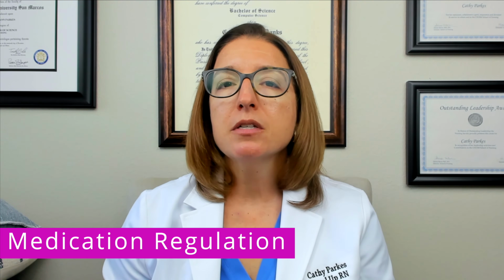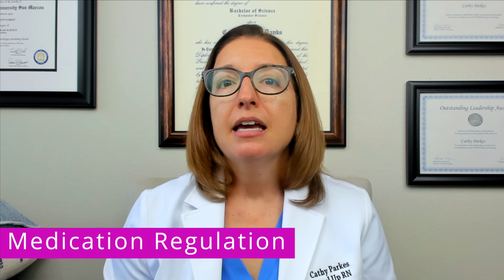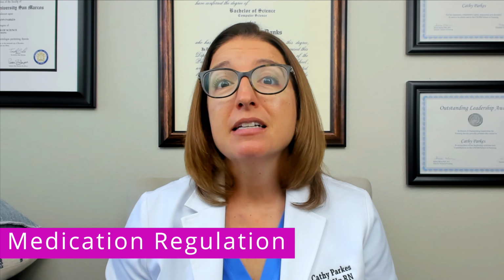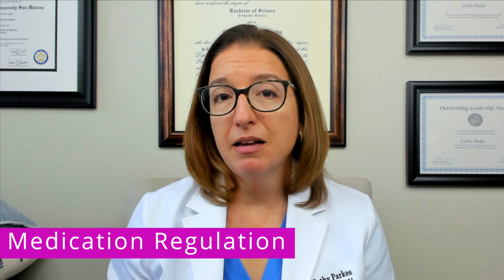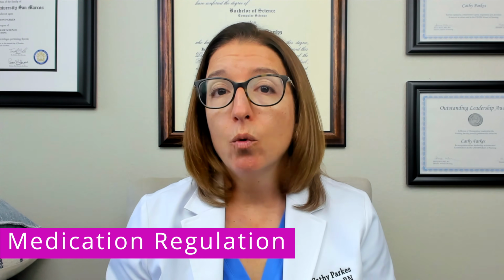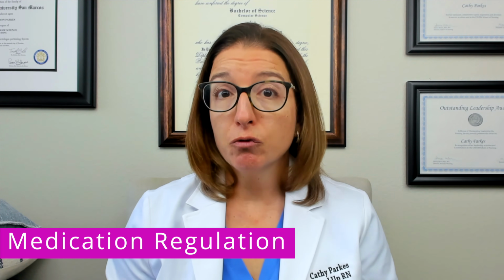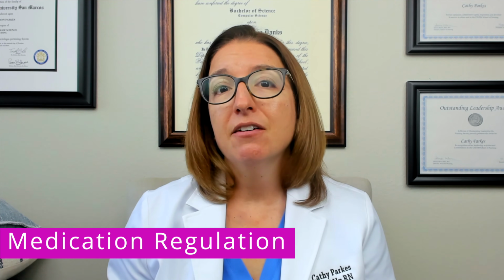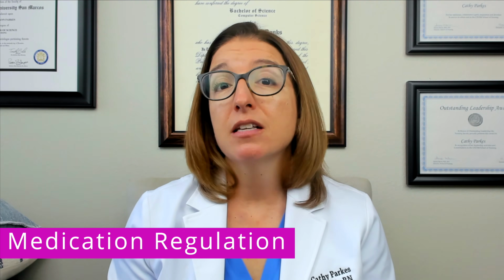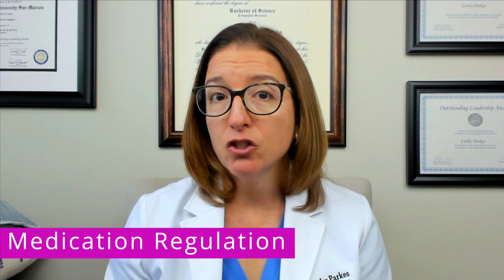So in terms of regulations around these scheduled drugs, these regulations may vary across states, but in general, telephone orders are not acceptable. So the provider must write and sign the order for these medications. Also, no refills are allowed. And if the patient needs more of one of these medications, they will need to go visit the provider first, who will write a new prescription for that patient.